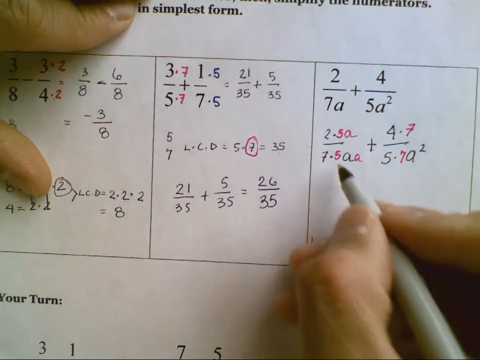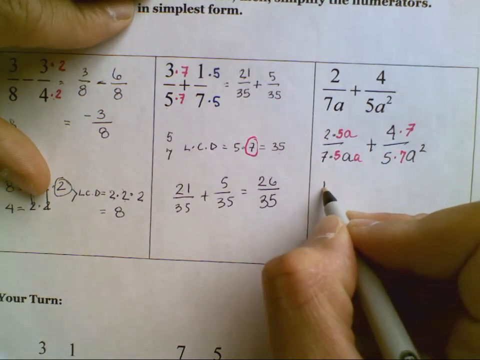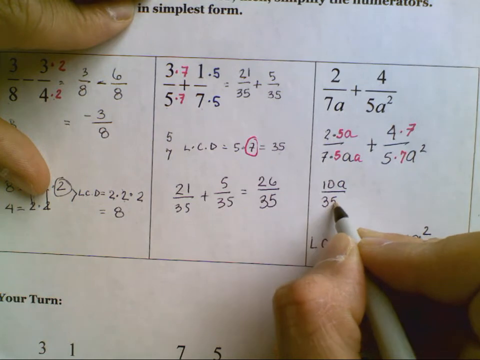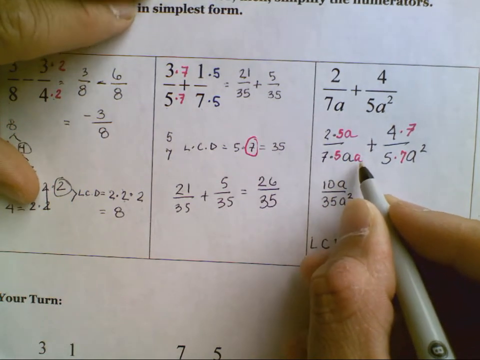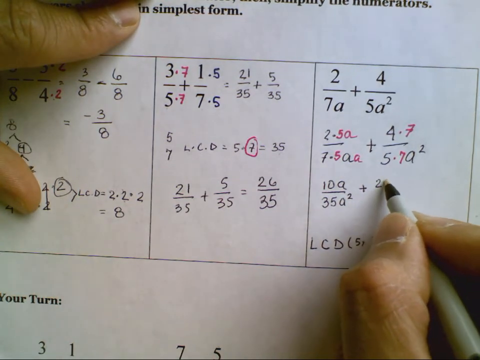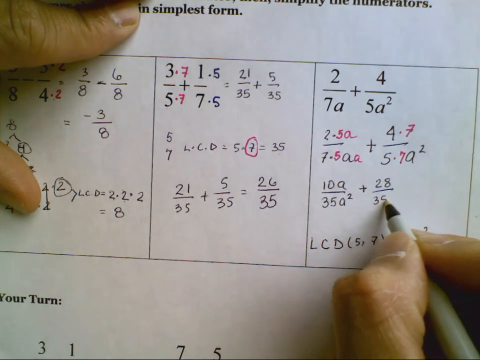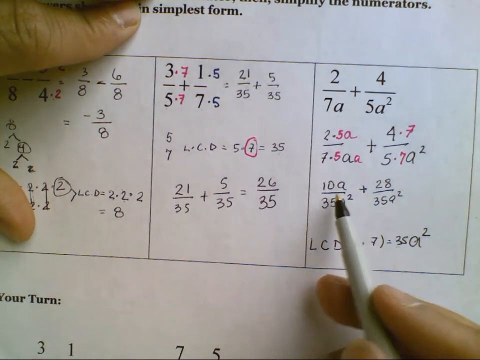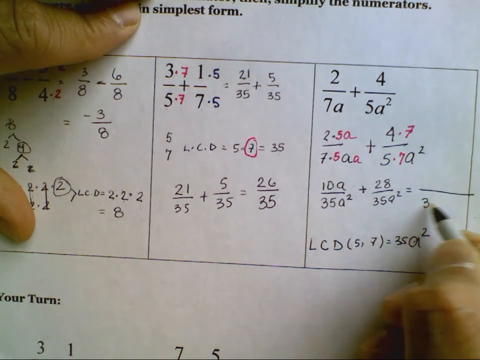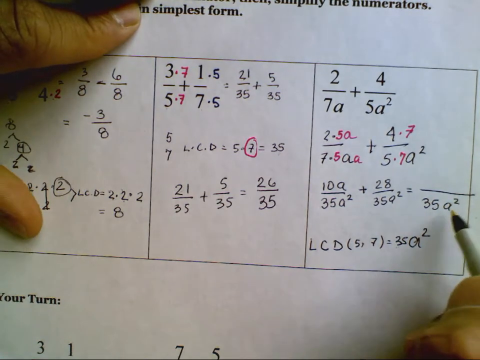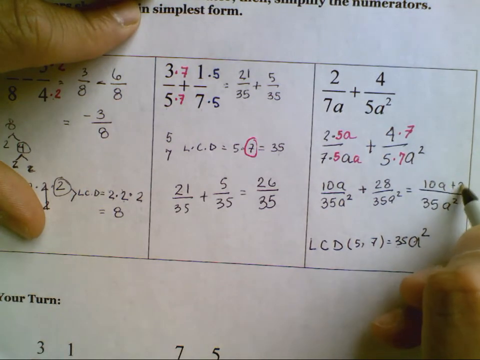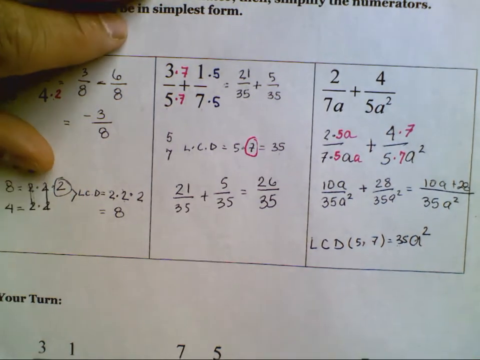And then you simplify. 2 times 5 is 10a over 7 times 5 is 35a squared. A times a is a squared, and plus 4 times 7 is 28 over 35a squared. Then you simplify these two, so it equals, the denominator is the same, 35a squared. We copy the denominator. The numerator is just the expression 10a plus 28, and that will be your solution for example number 3.